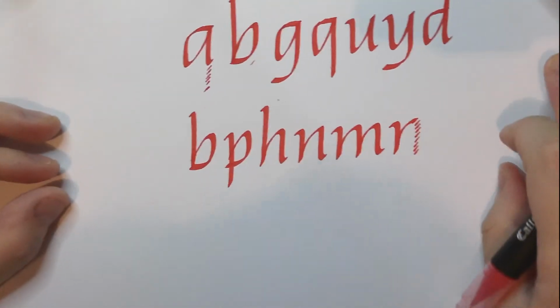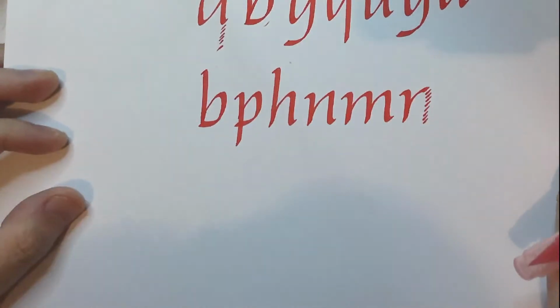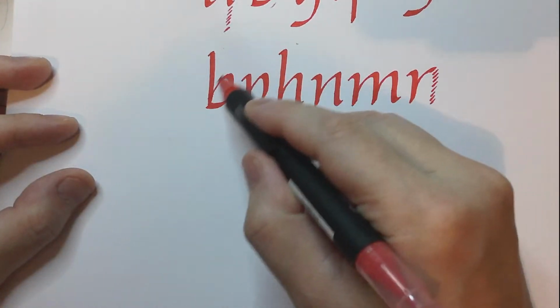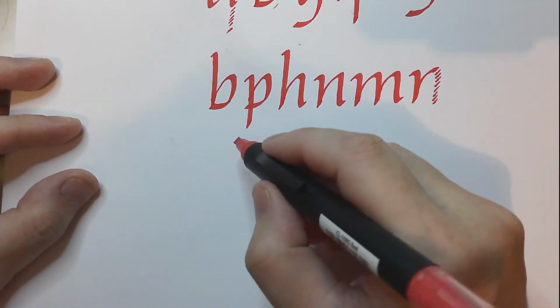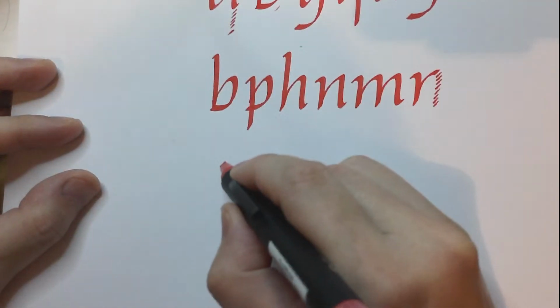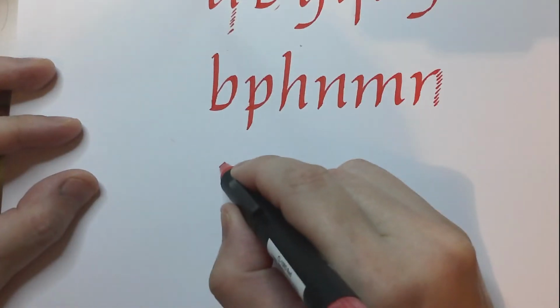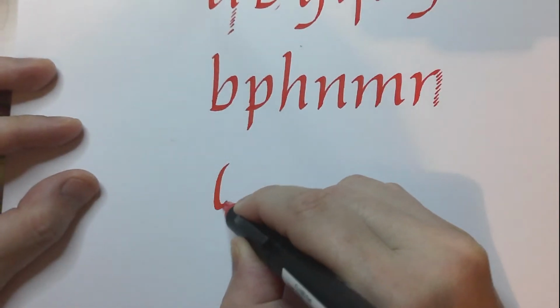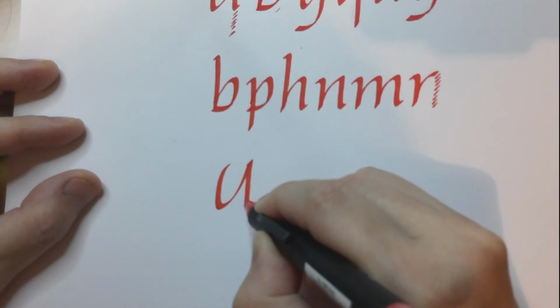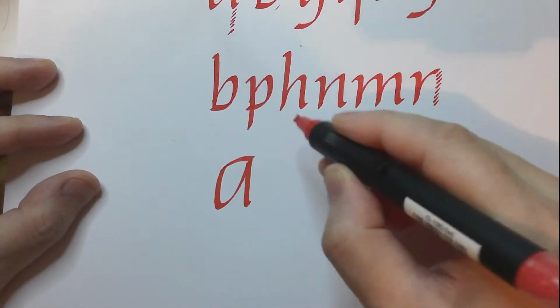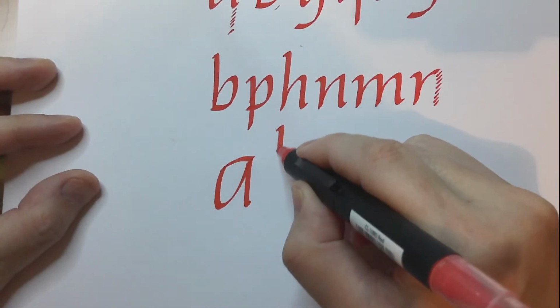And what's interesting is that in terms of the diagonal arc, if you compare the A and the B, let me just draw it here really big so that you can see. The A is like this, and the B is like this.